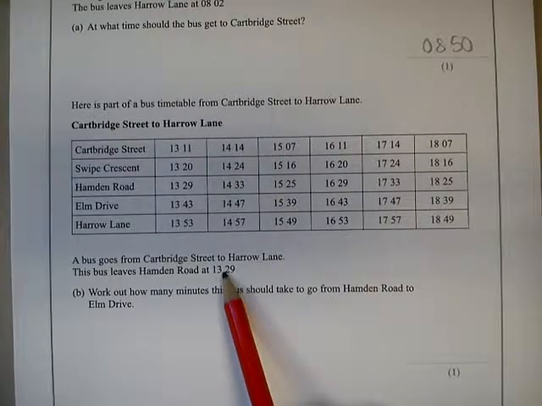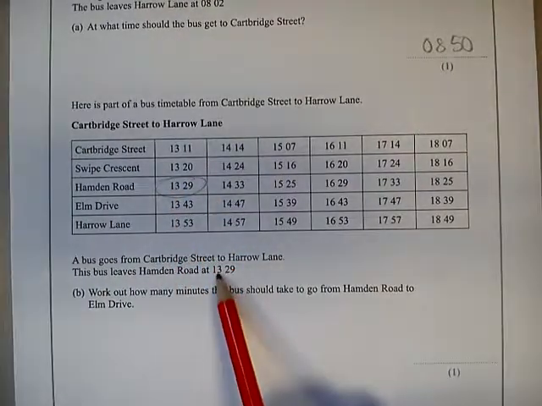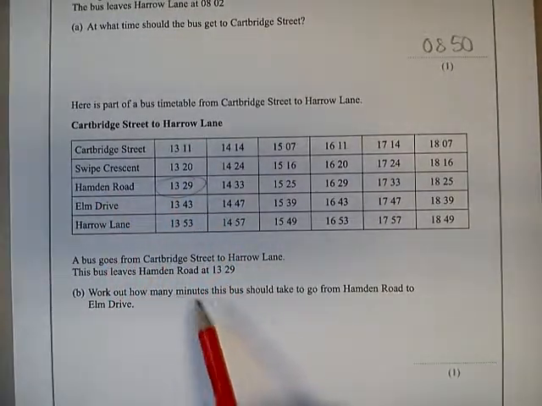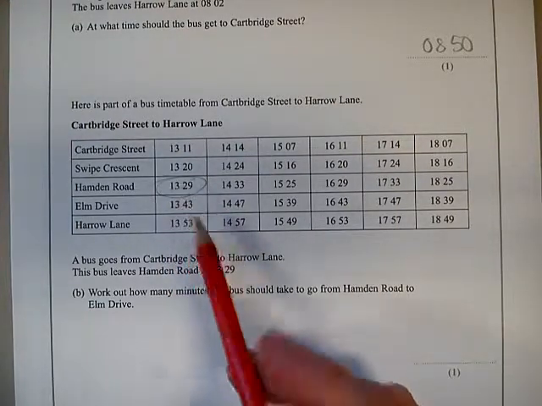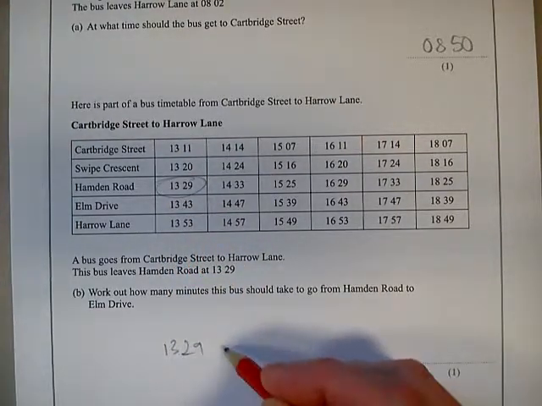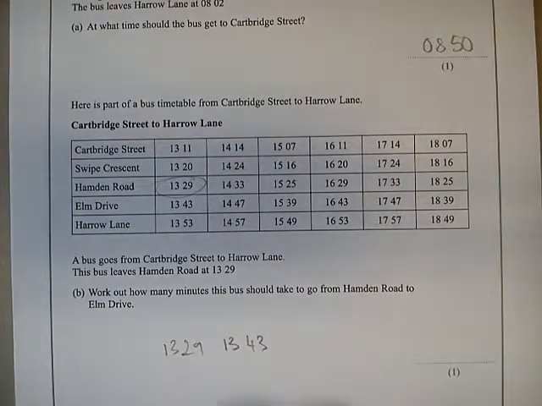Okay, find the correct starting point, which is here, 13:29 from Hampden Road. How many minutes should this bus take to get from Hampden Road to Elm Drive? It should leave at 13:29 and should arrive at 13:43. You've got to work out the difference.